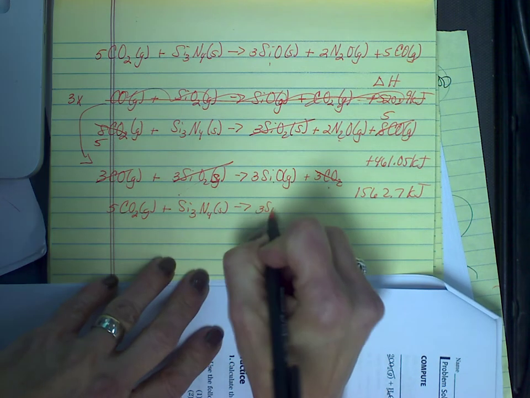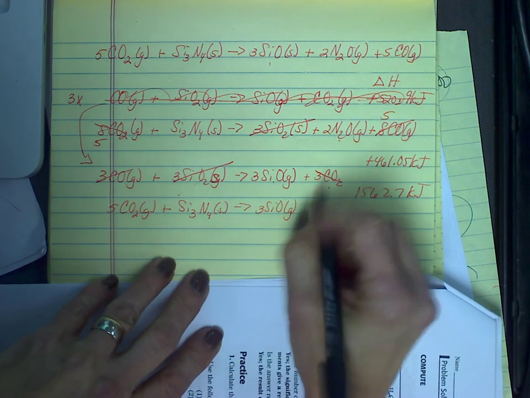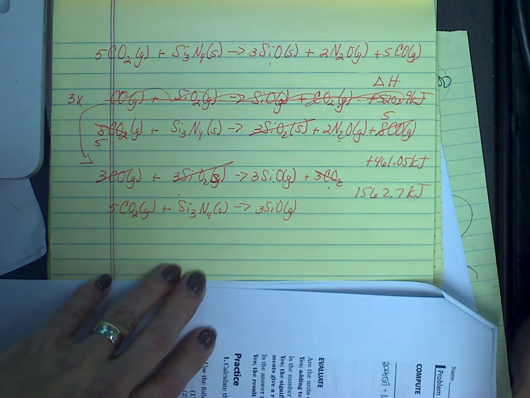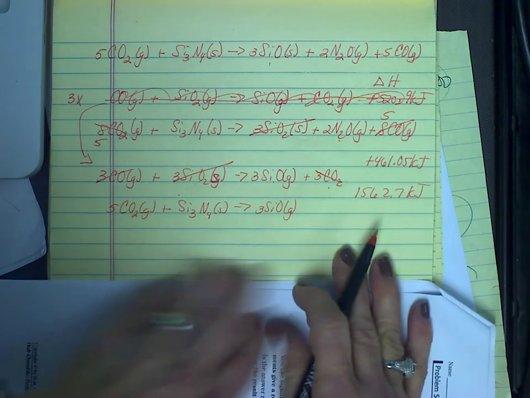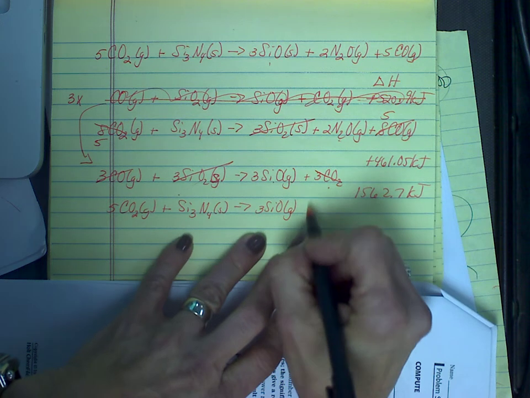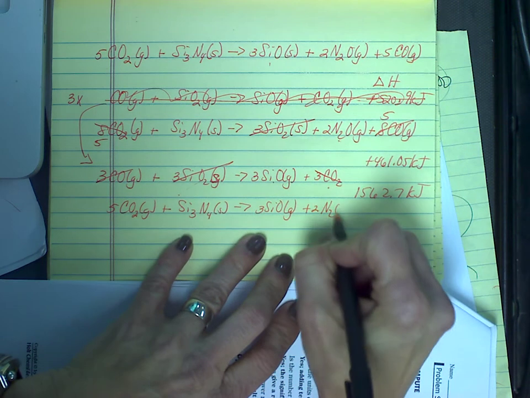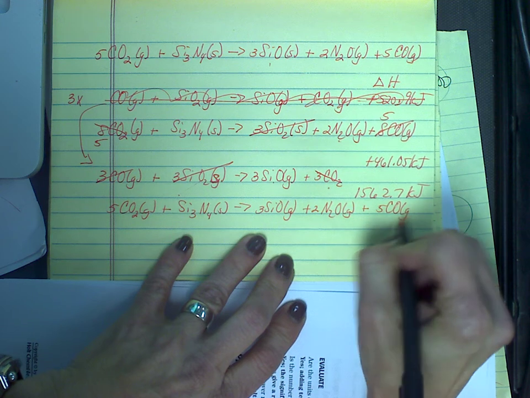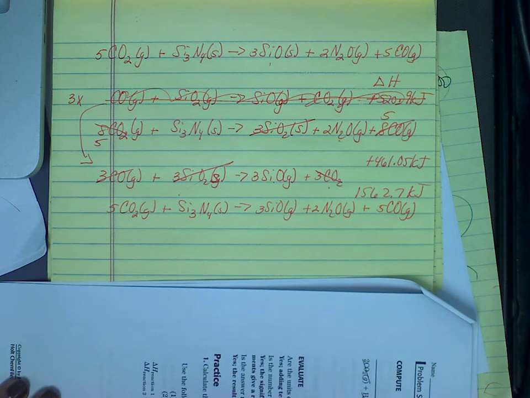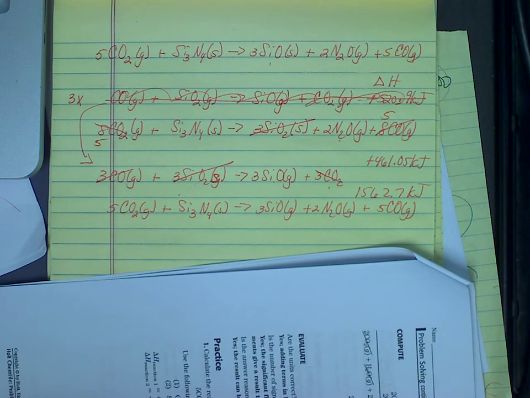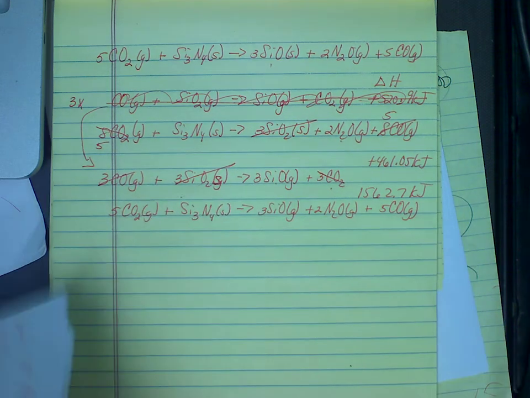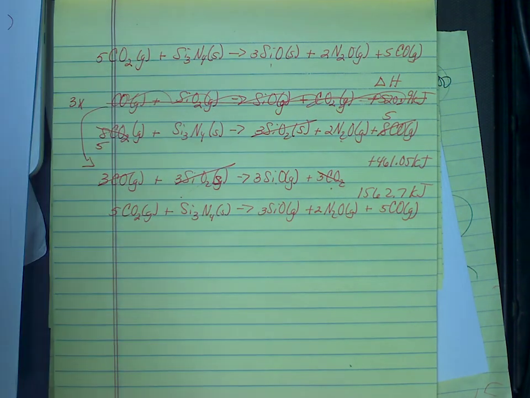Oh, so you're just combining all these together? Yes. And you have to cancel out things so that you get rid of all the others. And we'll understand this part over here in just a second. And so then we need 2 N2O gas plus 5 CO. Okay, now, you just add those together. That's what we did, yes. No, just a minute. If you can just wait just a moment, I will explain it, and then you can ask me questions, okay?